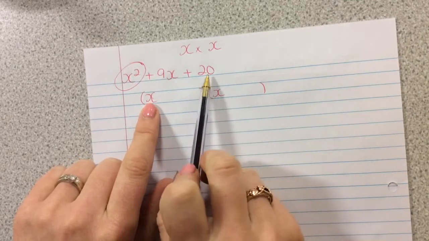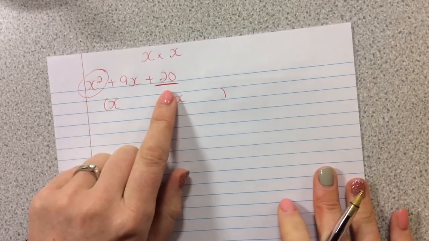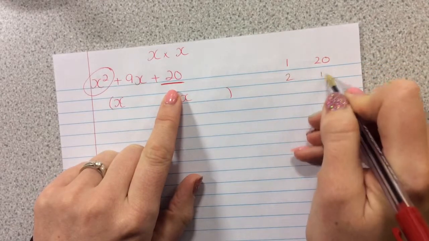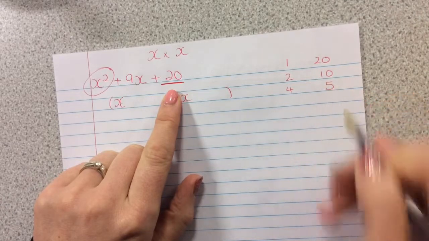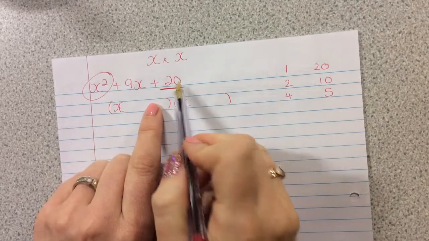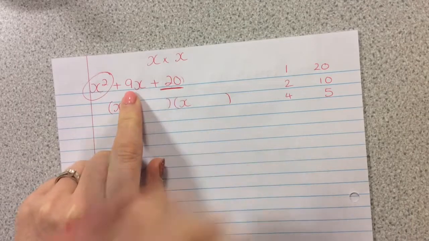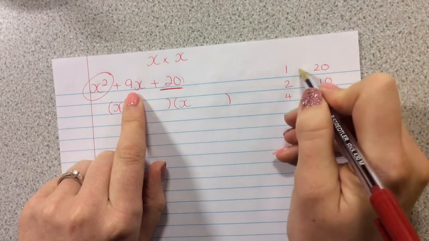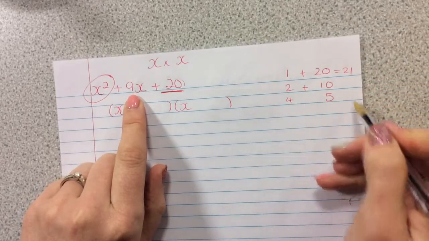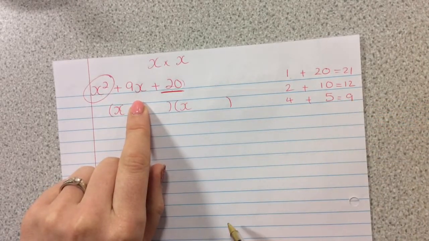Now we have to find 2 numbers that multiply together to make 20. So we're finding all the factors of 20. So we've got 1 times 20, 2 times 10, and 4 times 5. Are there any other factors of 20? I don't think so. Now, they multiply to make this, but they also have to add up to give you 9. So if I added 1 plus 20, that would give me 21, so that's no good. 2 plus 10 gives me 12. 4 plus 5, bingo. 4 plus 5 gives me 9.